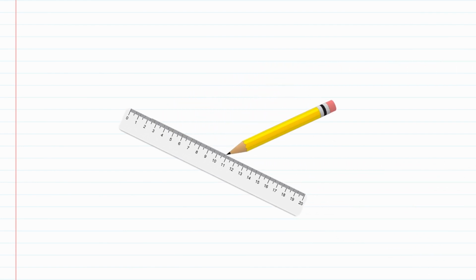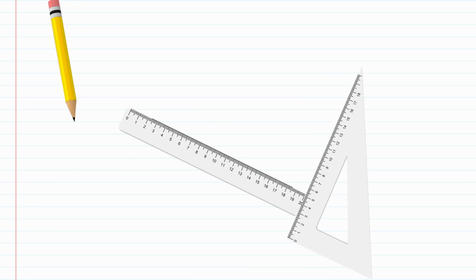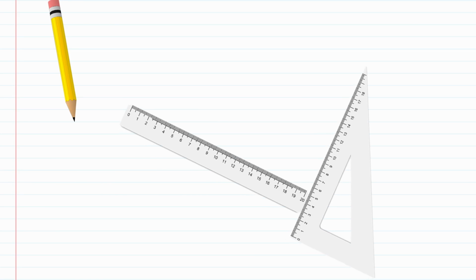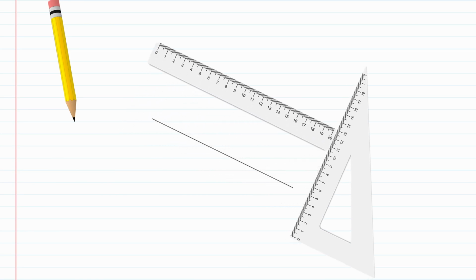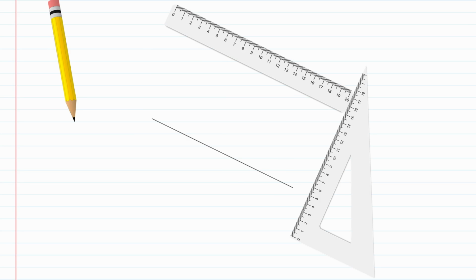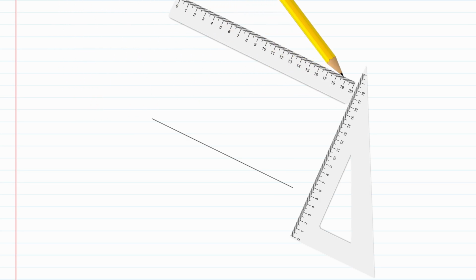Let's try one more construction, this time without the book lines to help us. Again, hold your ruler diagonally and draw your line. Place your set square off to the side and then hold it firm while you slide your ruler against it. Stop where you want and hold the ruler firm again while you draw your next line. I am going to keep these as line segments and label them PQ and RS.